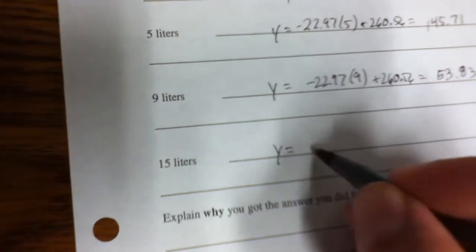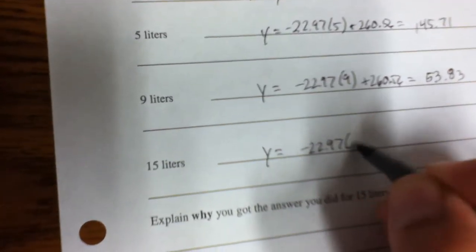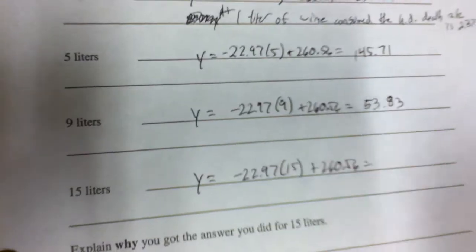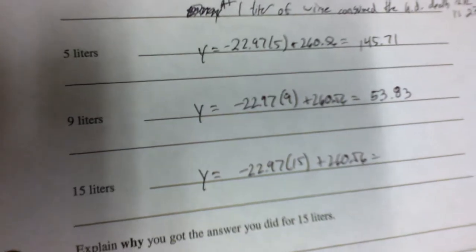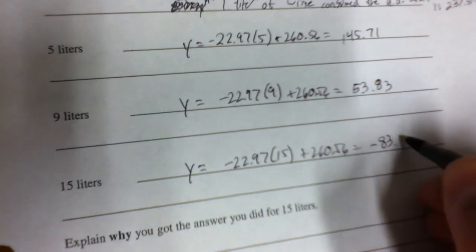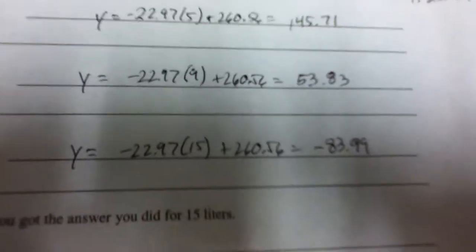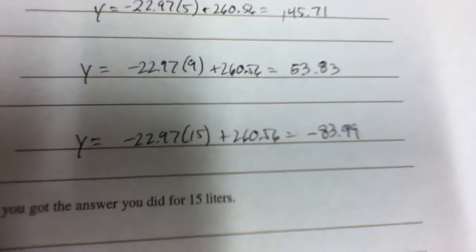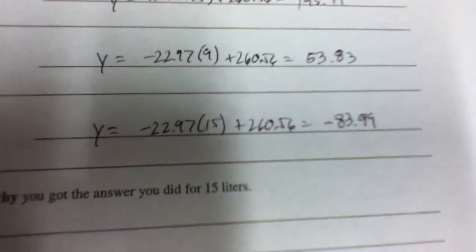For 15, negative 22.97 times 15 plus 260.56 gives negative 83.99. So at 15 liters of wine consumed, the heart disease death rate would be negative 83.99. Well, that's interesting.